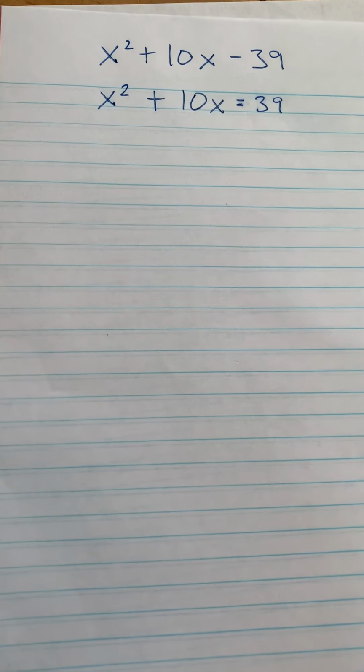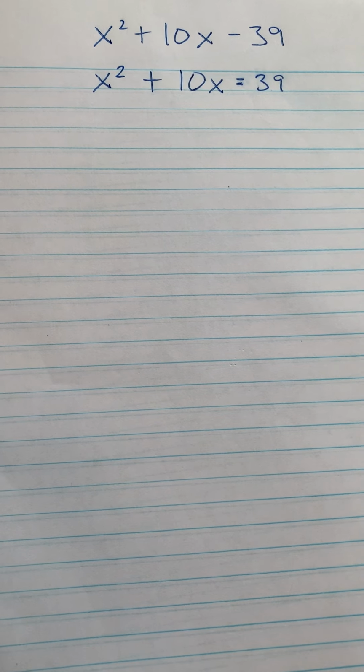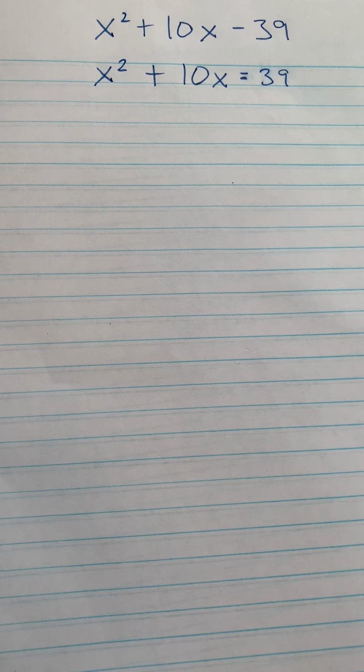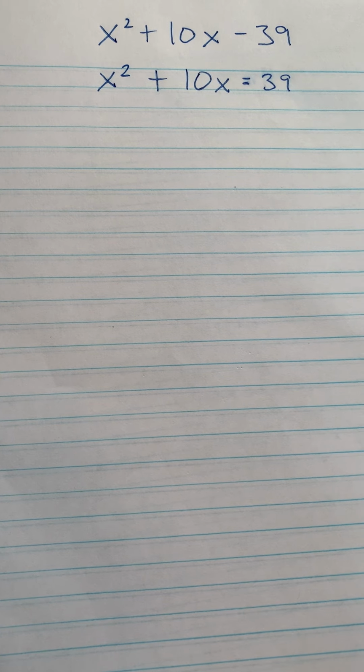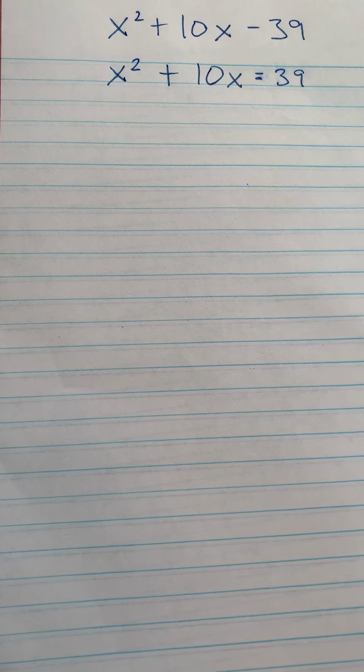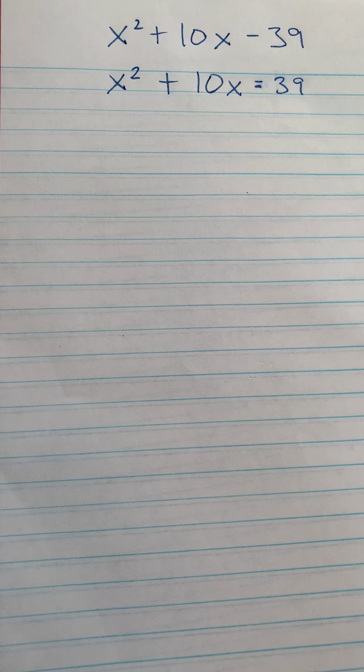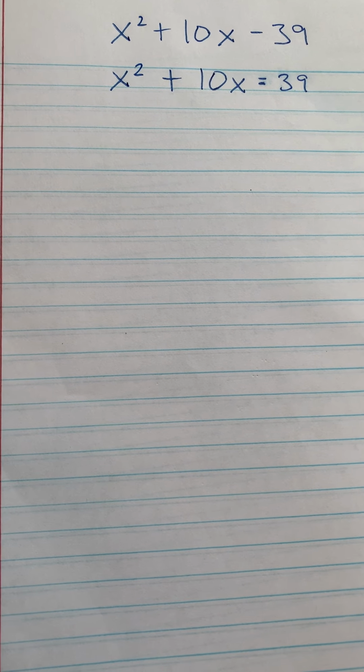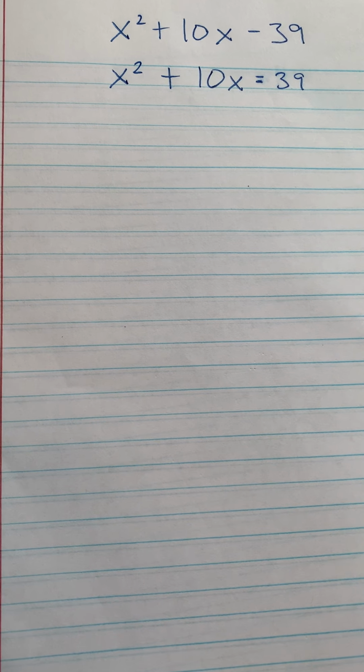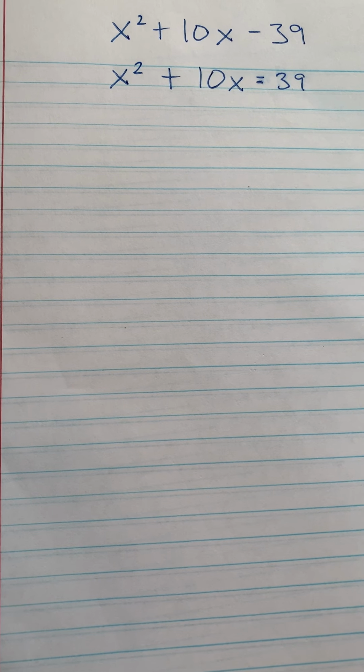Okay, hopefully this helps. I did recently do these kinds of problems in a master's course with completing the square. An example would be if you have x squared plus 10x minus 39 as your quadratic, you could rewrite that as x squared plus 10x equals 39.